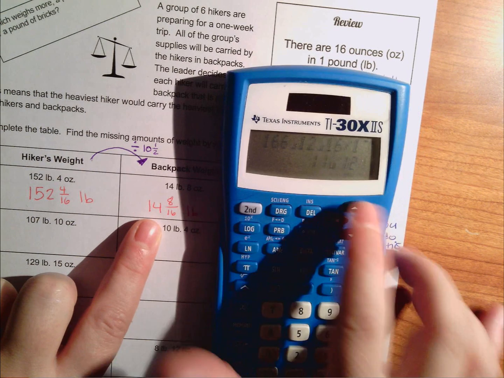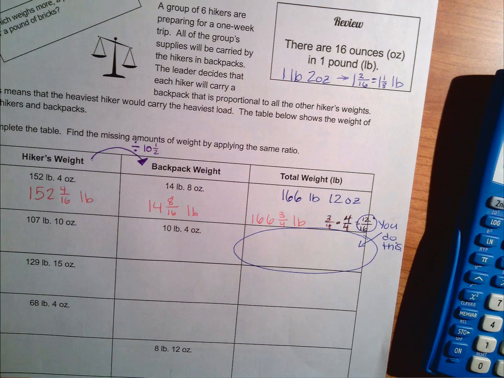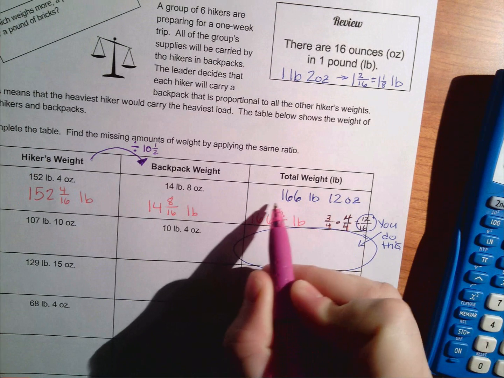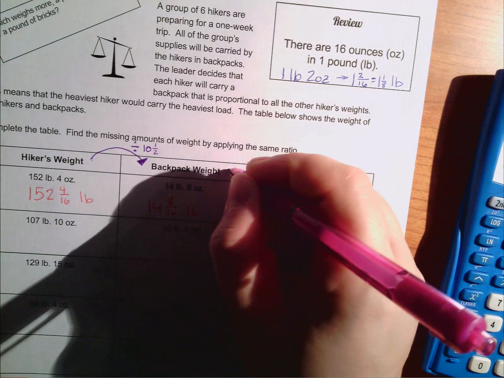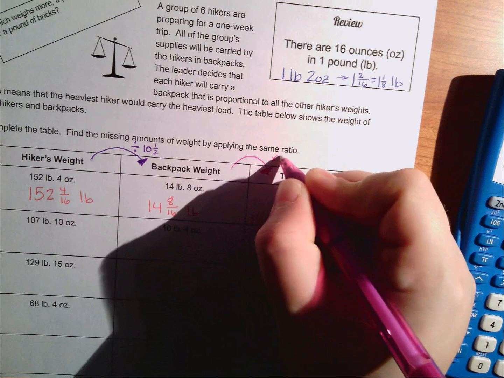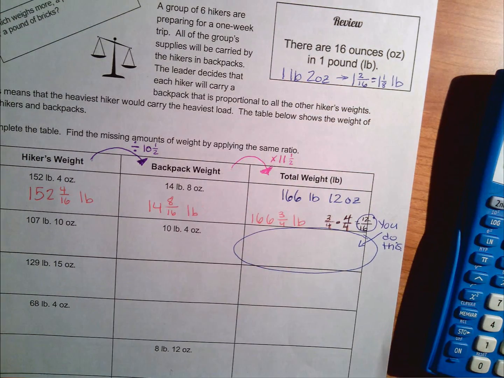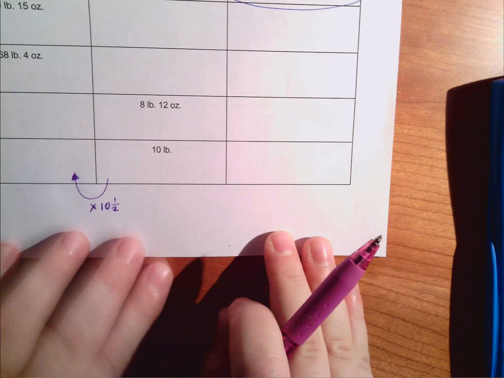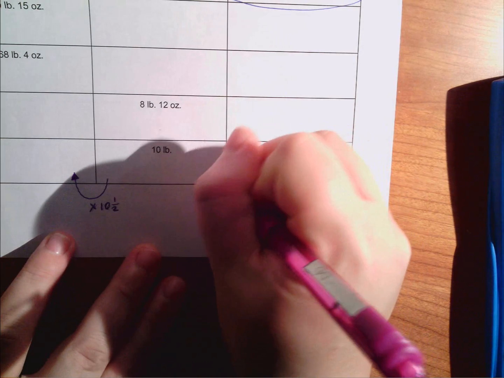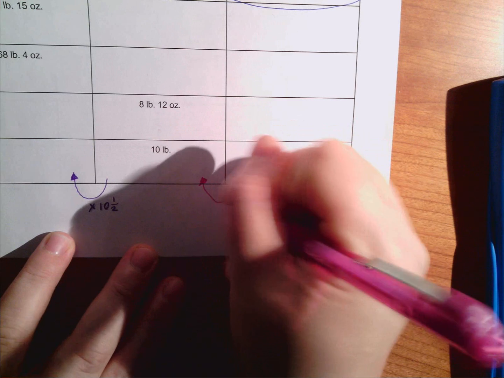When I divide this, I get 11.5, and I know my screen's kind of hard to see. So what that means is my constant of proportionality between the second two columns is 11.5. So let's look here. If I want to go from the backpack weight to the total weight, I'm getting bigger. So that total weight is 11.5 times as big. So to go from backpack to total weight, I will multiply by 11.5. In the opposite direction, if I want to go backwards, I'll divide by that same constant. So to go backwards, I'll divide by 11.5.